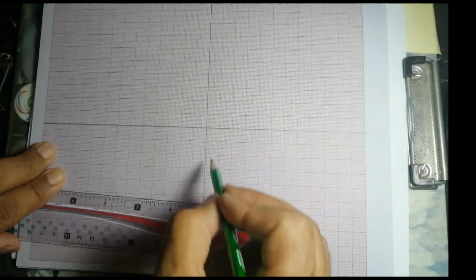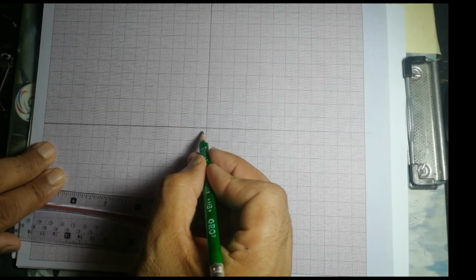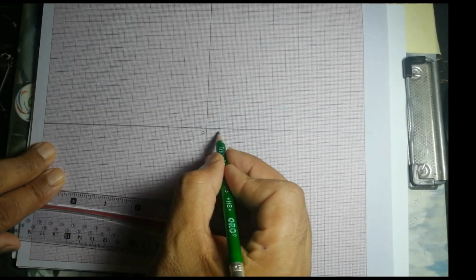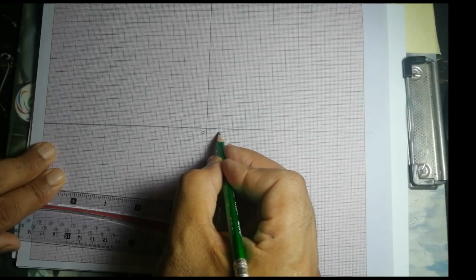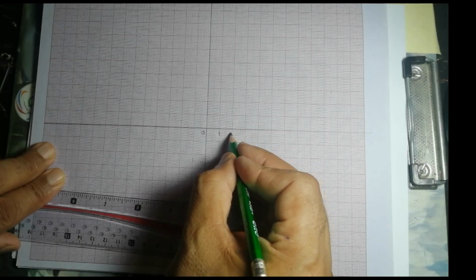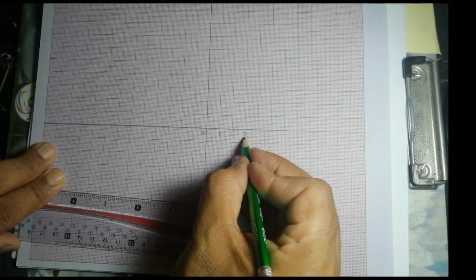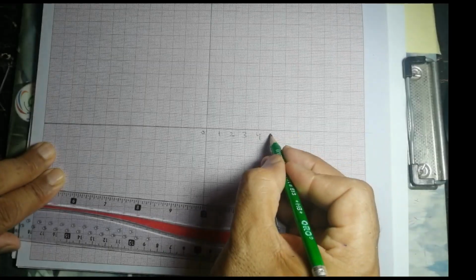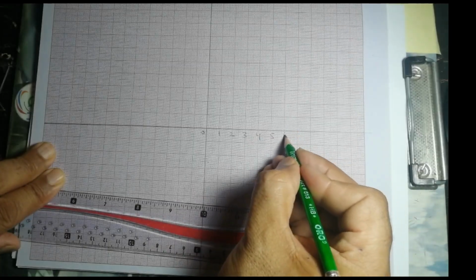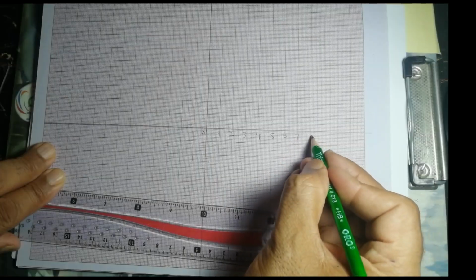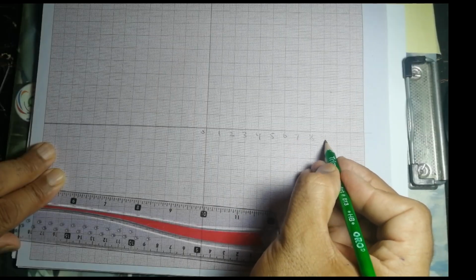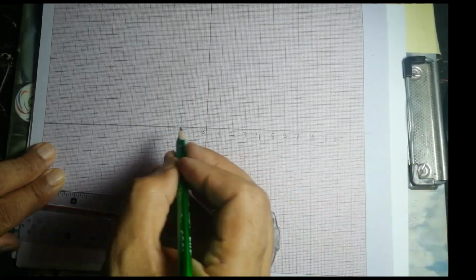This is 0 and this is 1 centimeter, representing 1 unit: 1 2 3 4 5 6 7 8 9 10, and so on.